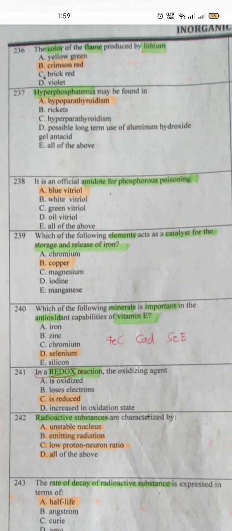Number 242, radioactive substances are characterized by unstable nucleus, emitting radiation, and low proton-neutron ratio. So, the answer here is all of the above. So, characteristics of a radioactive substance: unstable nucleus, emitting radiation, and low proton-neutron ratio.